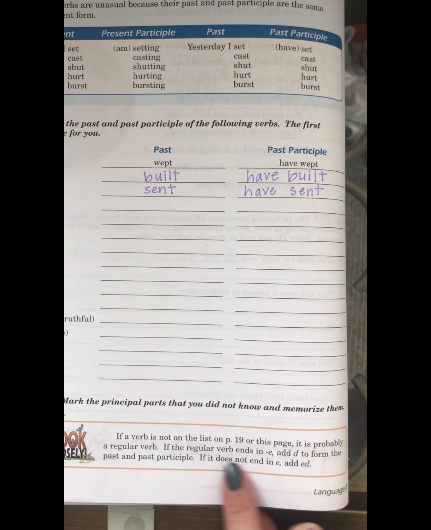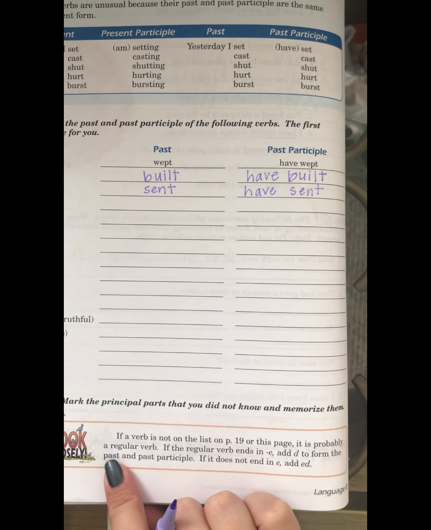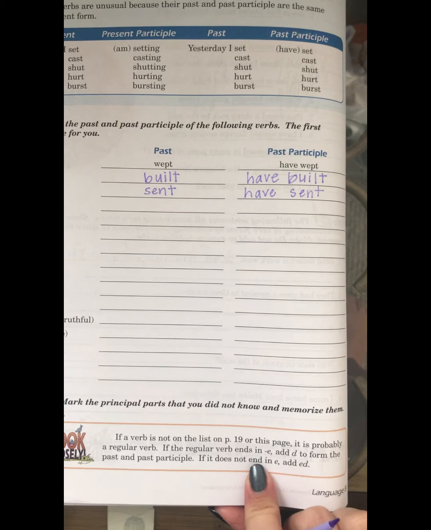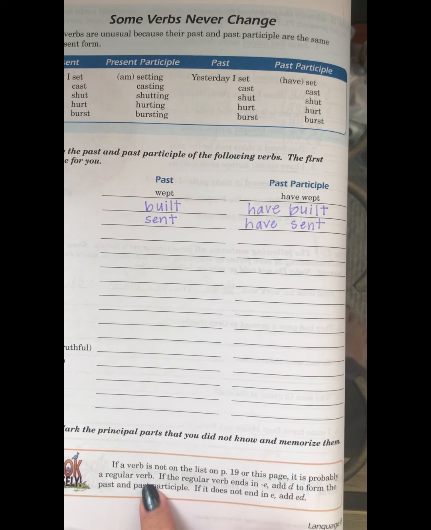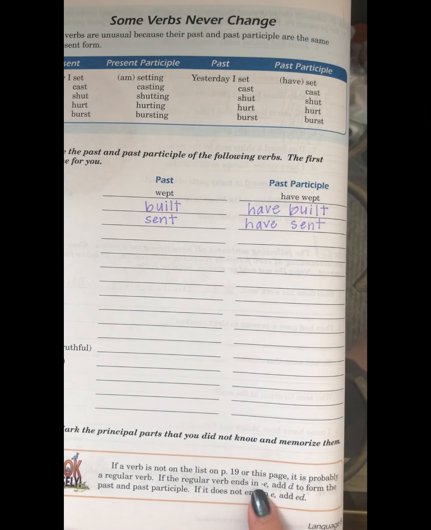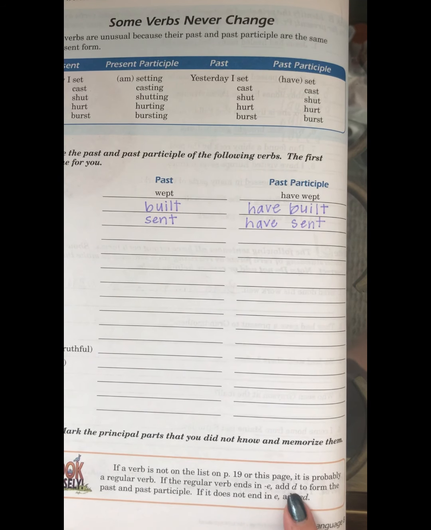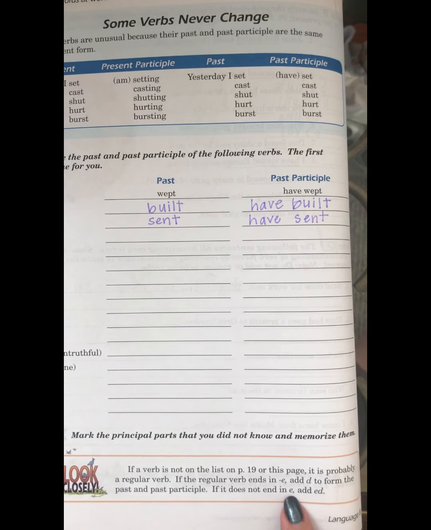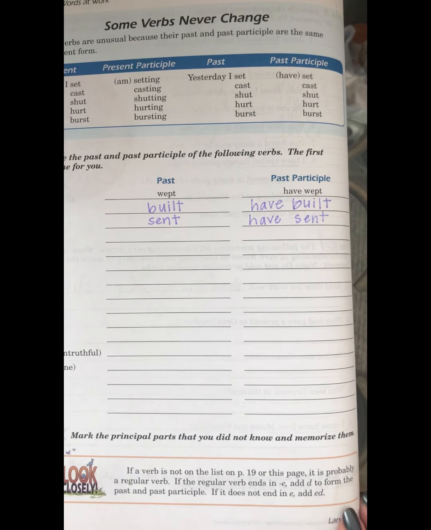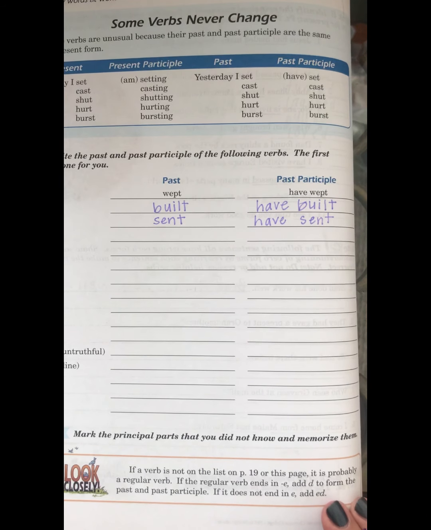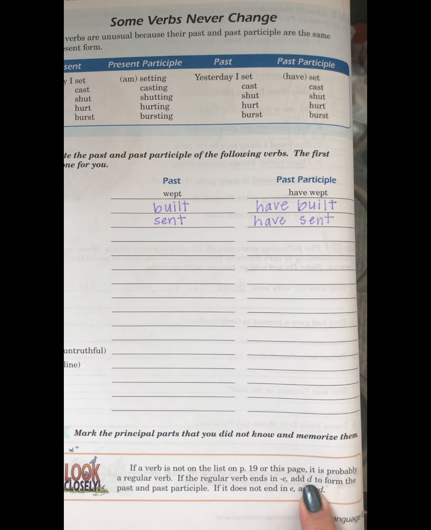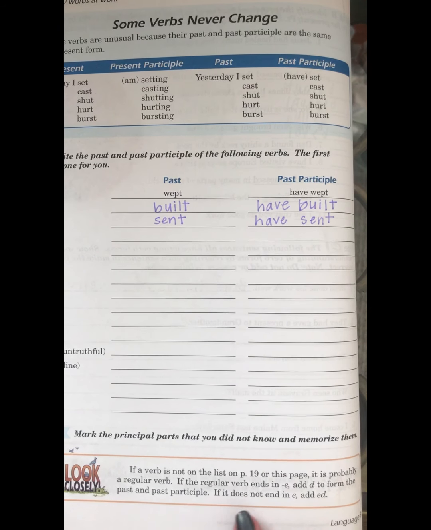And then here for look closely, just a little idea. It says, if a verb is not on the list on page 19 or this page, it is probably a regular verb. If the regular verb ends in E, add D to form the past and past participle. If it does not end in E, add ED. So pretty much it's just saying that if your regular verbs end in E, then you would just add D to make it in the past. And if it already doesn't have an E, then you would have to add an ED to it.